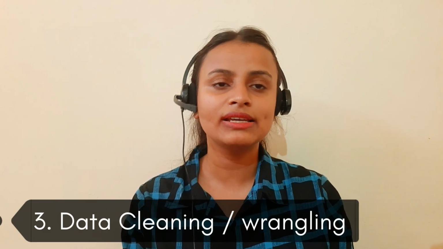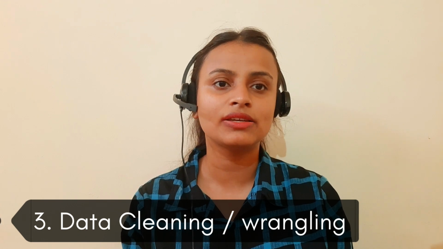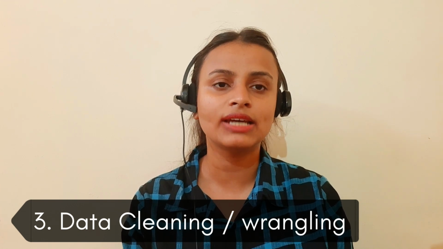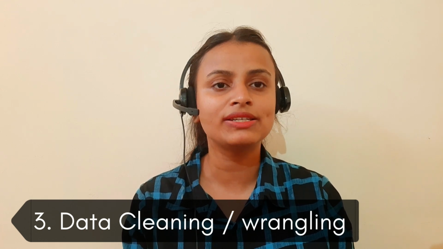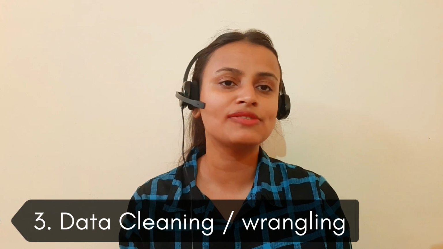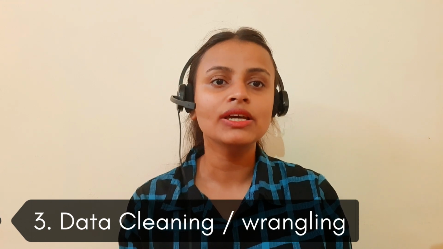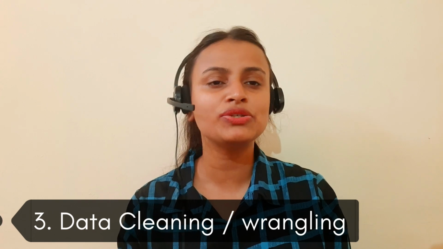So after collecting the data, which is huge, like millions of records can be in that data, we will be moving on to the third step, that is data cleaning. Data cleaning is basically removing the duplicates, checking if the data has any null values, or making the data into a format which is very organized, very nice and clean. So that's the kind of work that we do in data cleaning or data wrangling. So yeah, this is the third step of data analysis.